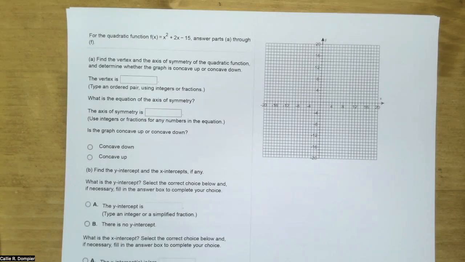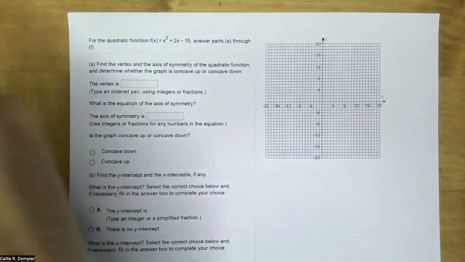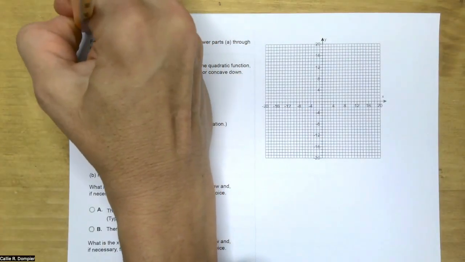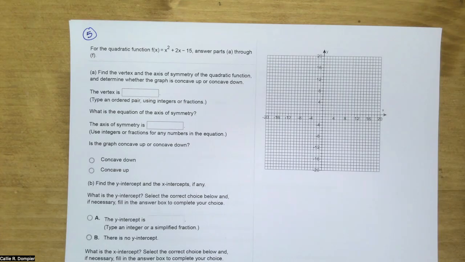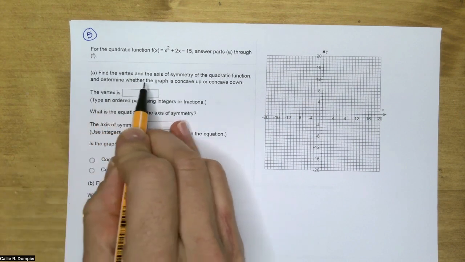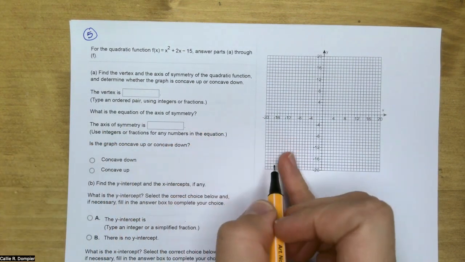All right, I had to stop recording because I did half of number 5 wrong, so I'm starting over. This is number 5. That number was printed on another page that I deleted, so I'll write it there. It says for the quadratic function f of x equals x squared plus 2x minus 15, answer parts A through F. I'll just read A. Find the vertex and the axis of symmetry of the quadratic function and determine whether the graph is concave up or concave down.